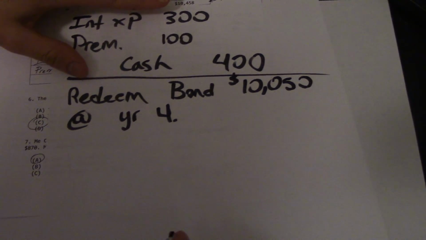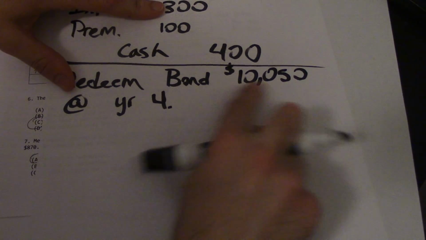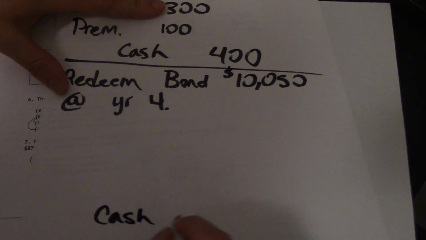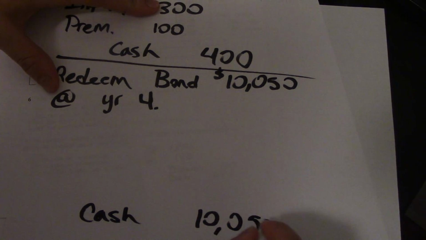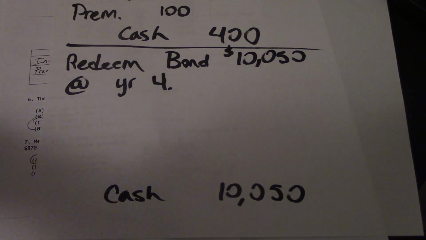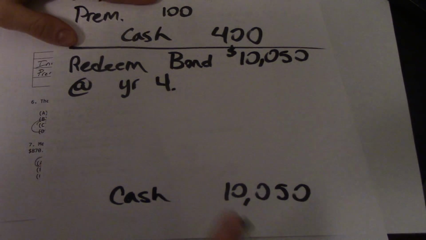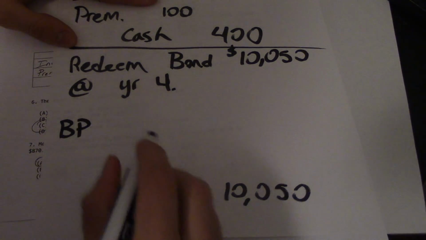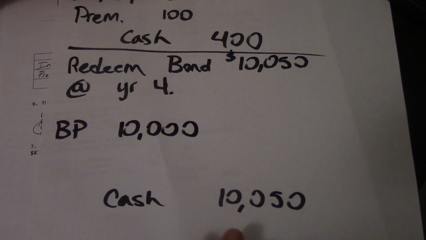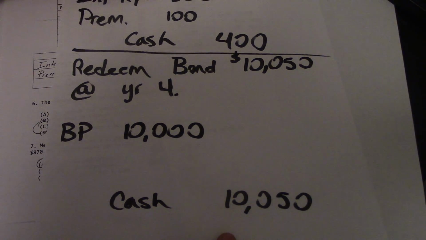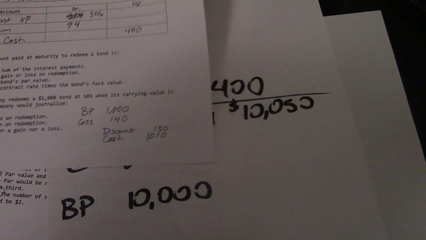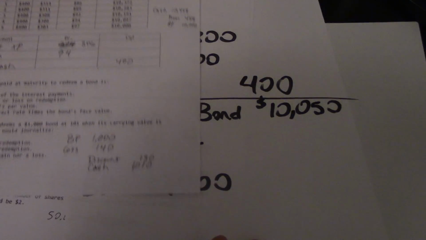The journal entry for that, well, we're buying back the bond for 10,050, so we're paying cash of 10,050. A credit to cash, there's our first. We're also getting rid of the bond payable for 10,000. So a debit to bond payable for 10,000. And then we're going to have to look at our amortization table.